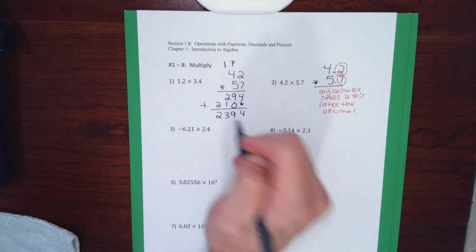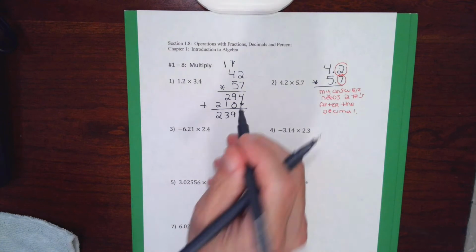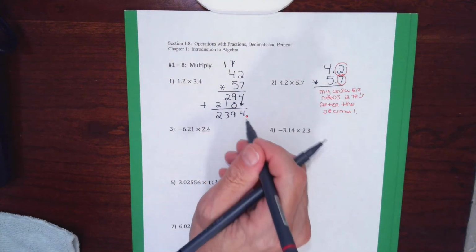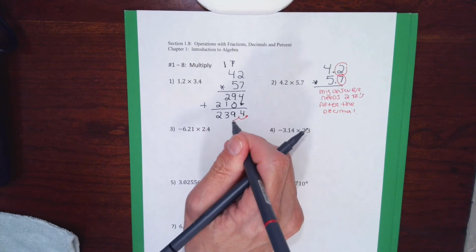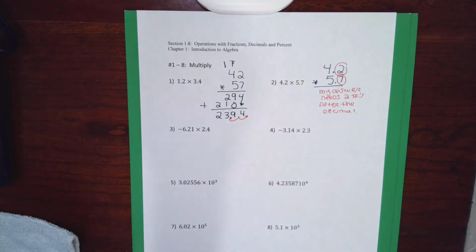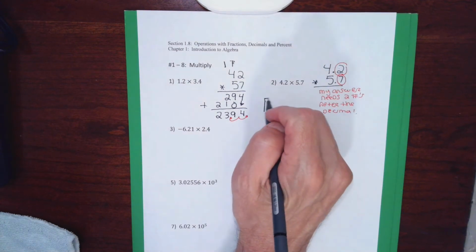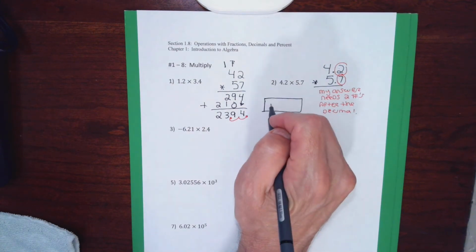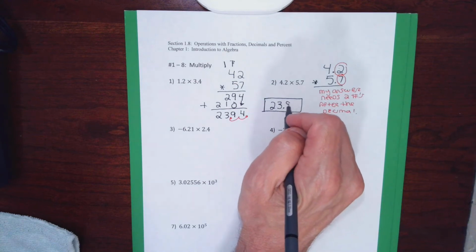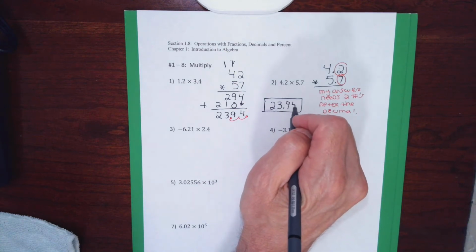Bring down the 2. There's a decimal that's implied after the 4, and I need to get that decimal. So there's 2 numbers after the decimal, so I'm going to drag that implied decimal 2 to the left. And for an answer for problem 2, I'll say 4.2 times 5.7 is equal to 23.94.